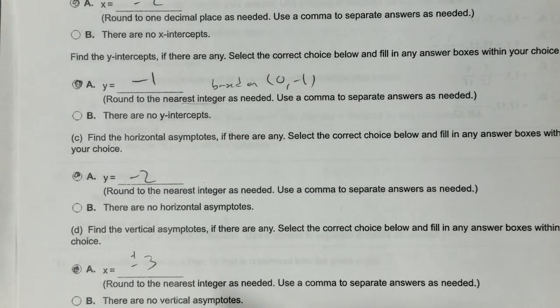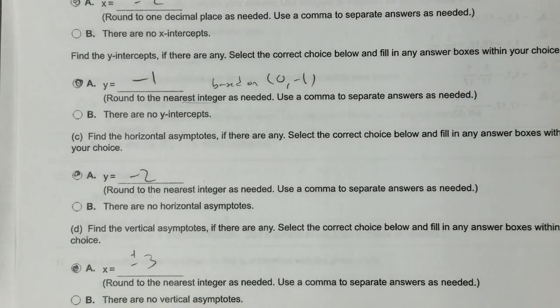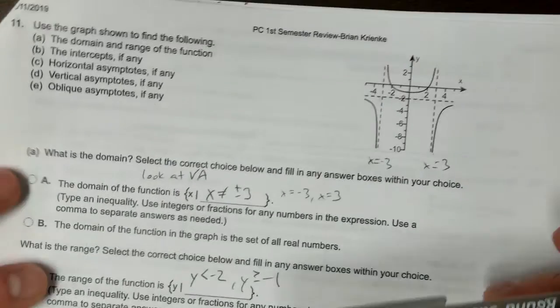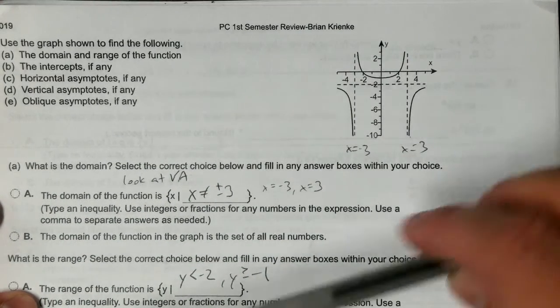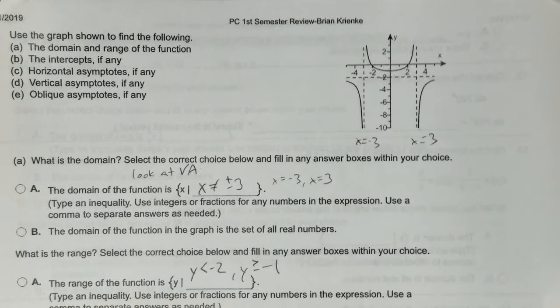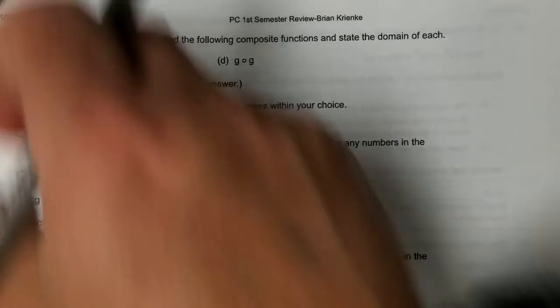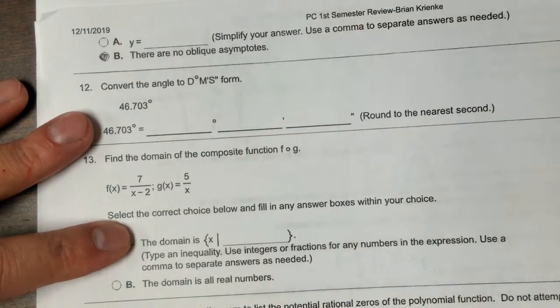And in this case, there's no oblique asymptote because it's nothing tilted. You're right. Yeah, if there's a horizontal, there's not an oblique. Oblique would be tilted up or down like that. So if it has a horizontal, then it won't have an oblique. So this is going to be no oblique.